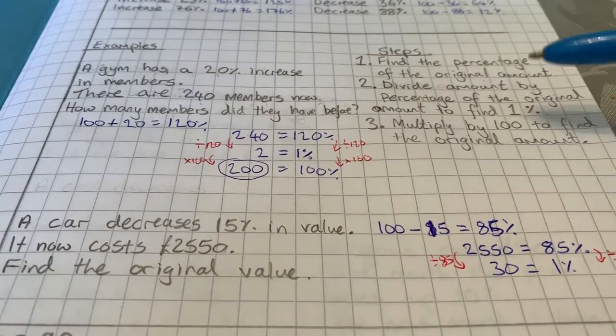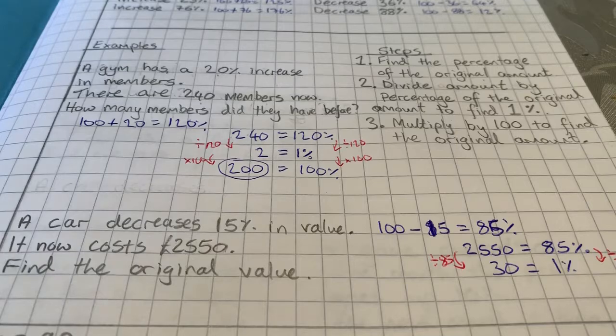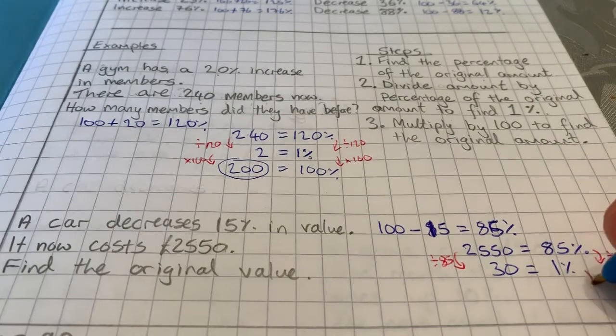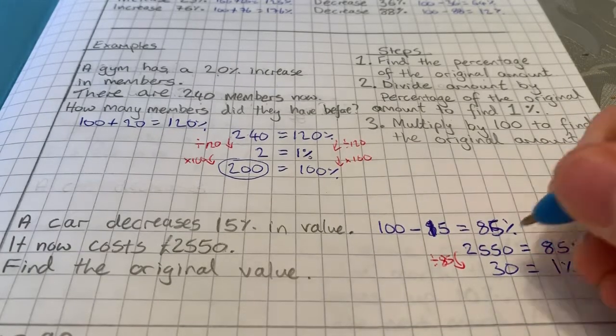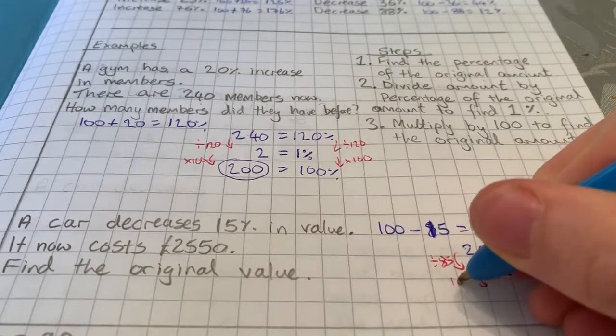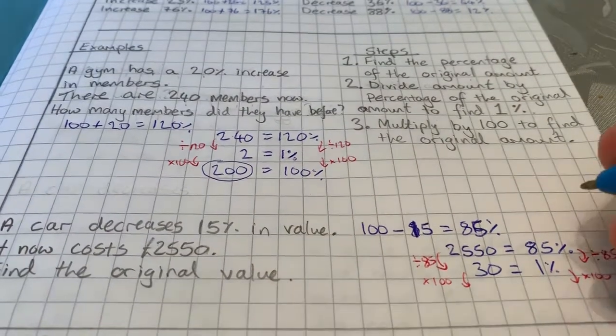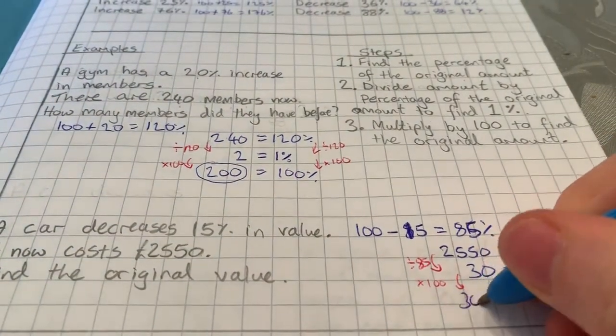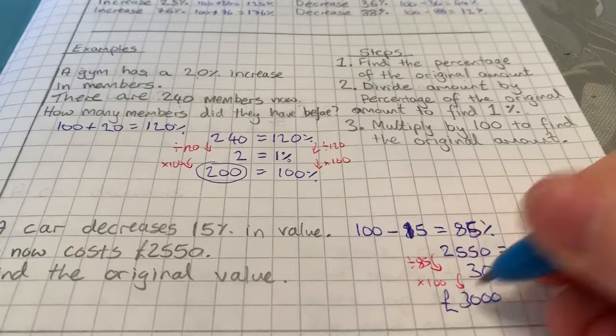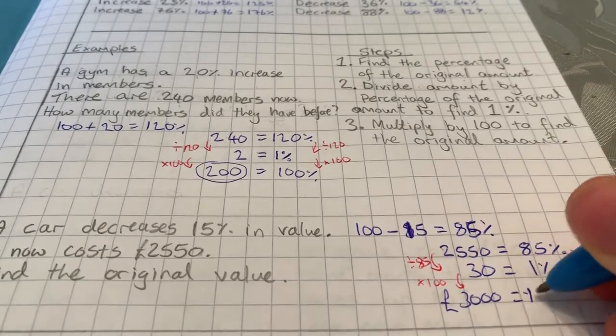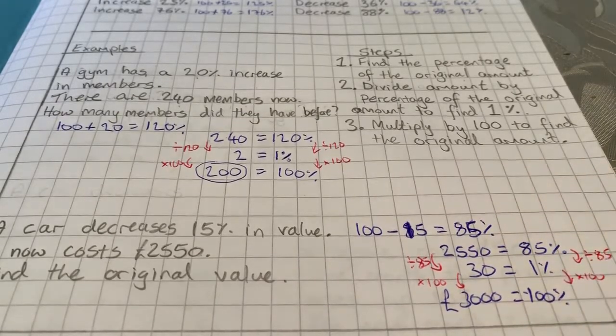And the final step, multiply by 100 to find the original amount. So 30 times 100 gives you 3,000. So 100%, the original value of that car, was £3,000.